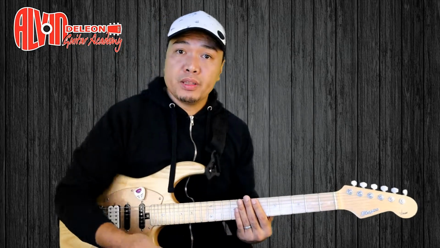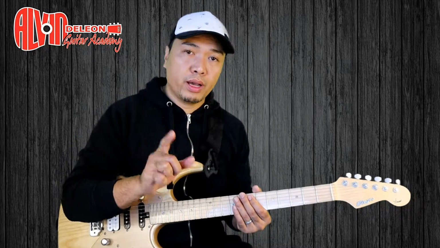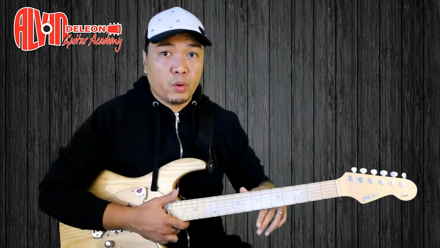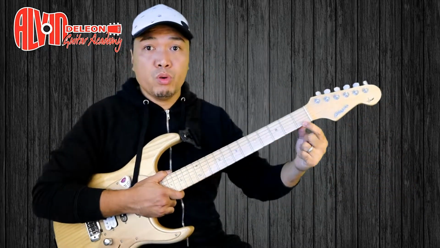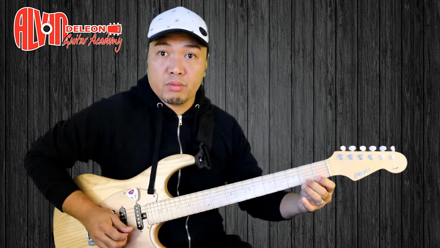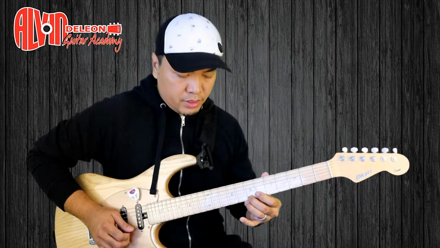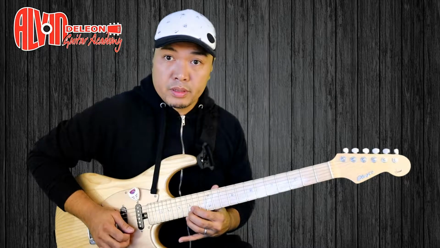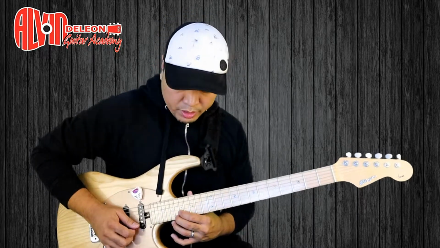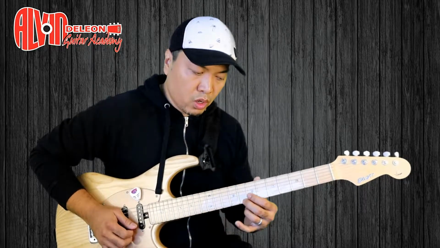Now that you know the basic notes on the 6th and 5th string, let's look at the sharps and flats. But before that, we have to understand how the fretboard works. We have frets here, and every time you move one fret, it's going a half step or semitone higher. See, it sounds like it's going higher. And when you move in the other direction, going down, that's a half step or semitone lower.